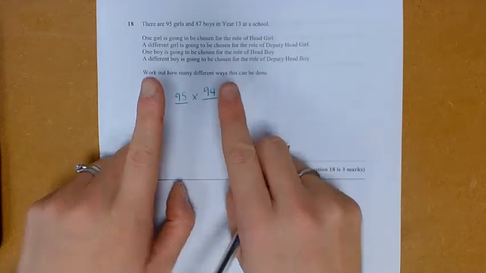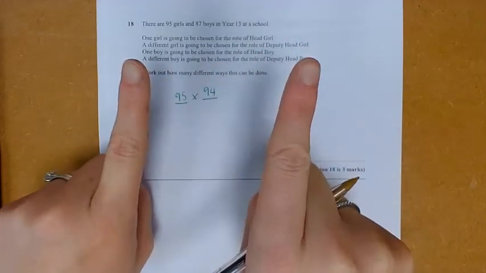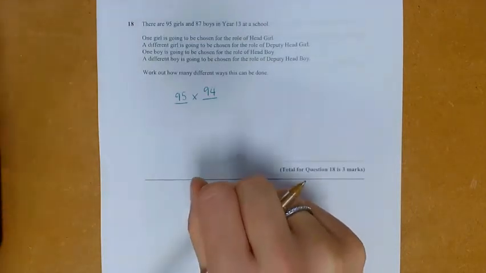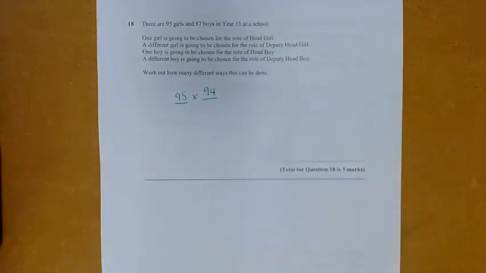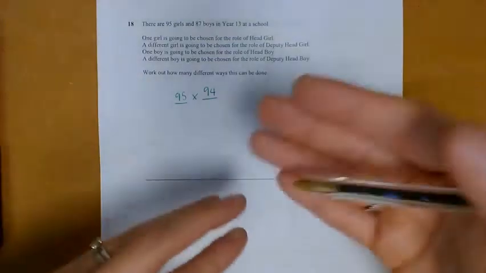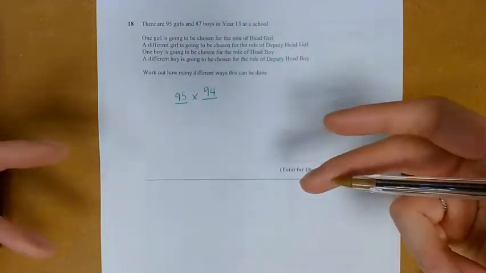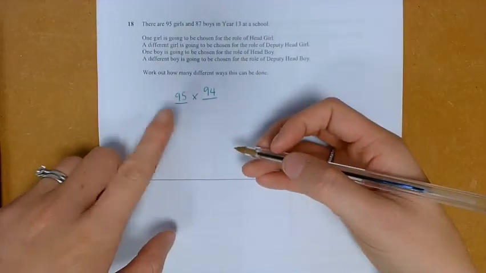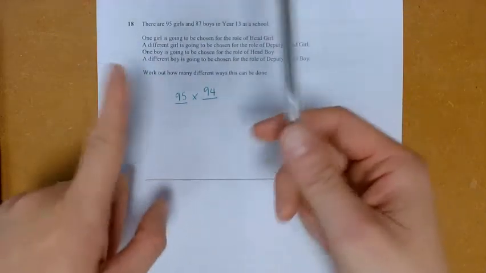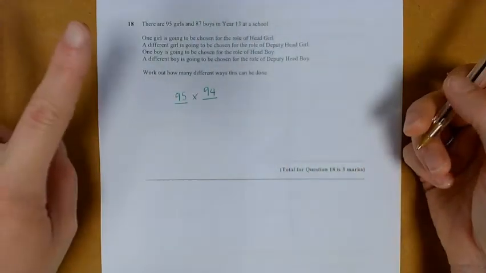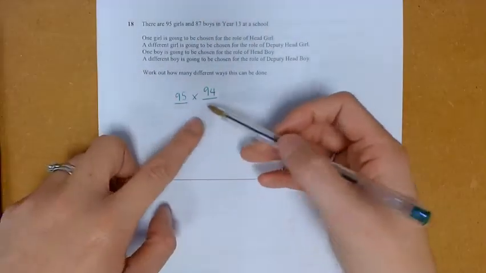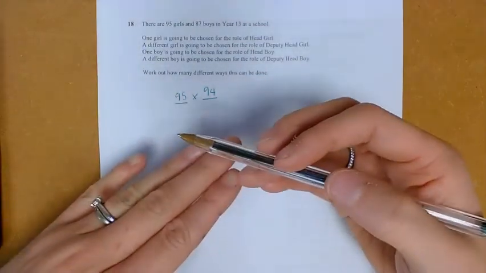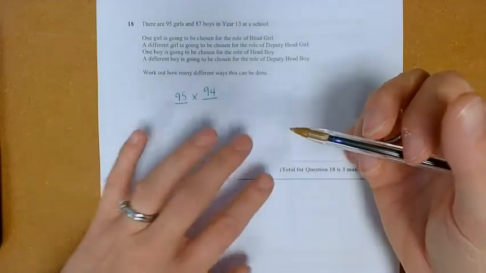Now, in this case, it's different if you were to pick those girls the other way round. So if we were to pick Alice first, and, I don't know, Bernadette second, then if we were to get them the other way round, Bernadette would be head girl and Alice would be deputy head girl. So it's a different situation. So we don't want to half this. Sometimes we half it, and that's if it wouldn't make any difference. So if we were just asked to pick 2 girls to go on the school council, then it would be 95 times 94 divided by 2, because it wouldn't matter which way round we picked them. So it would be the same either way round. But this does make a difference, so we don't want to half it.